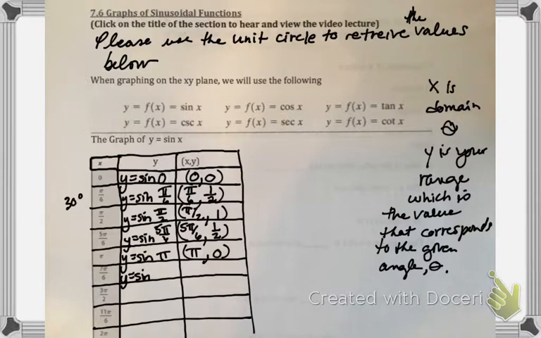7 pi over 6. 7 pi over 6 is a 30-degree or pi over 6 angle found in quadrant 3. Sine is negative. So I have 7 pi over 6, comma negative 1/2. Sine at 3 pi over 2. That's 270 degrees. Sine at 270 is negative 1. So I get the coordinate point 3 pi over 2, comma negative 1.